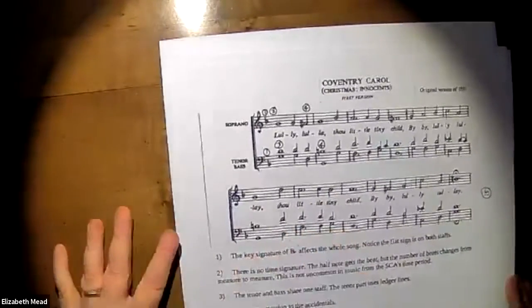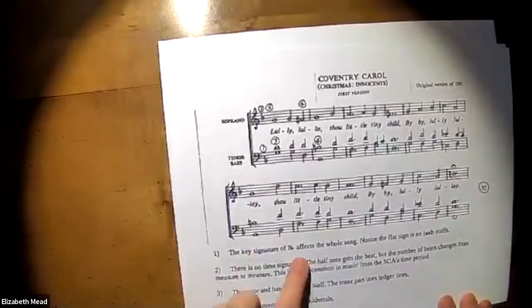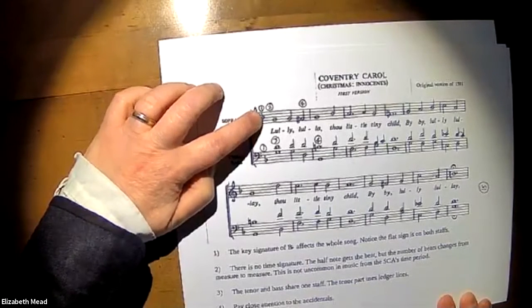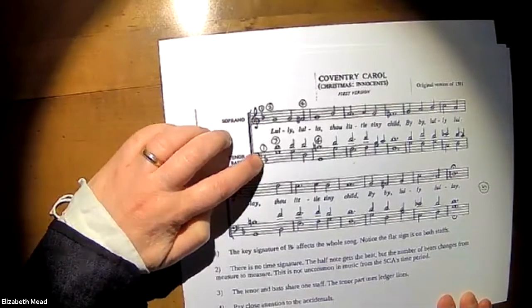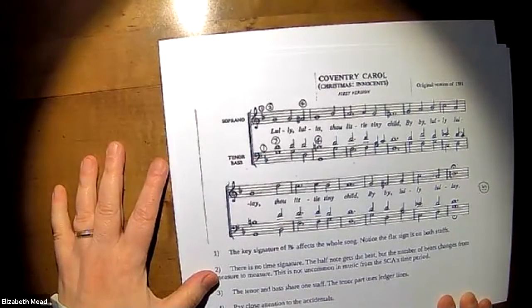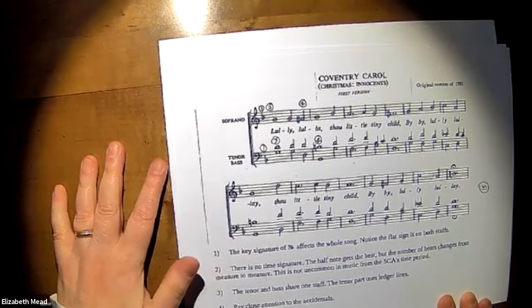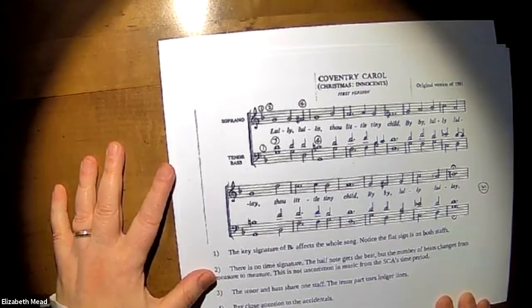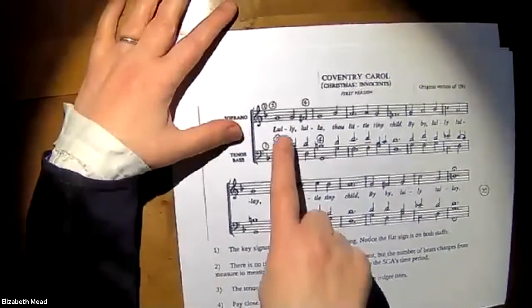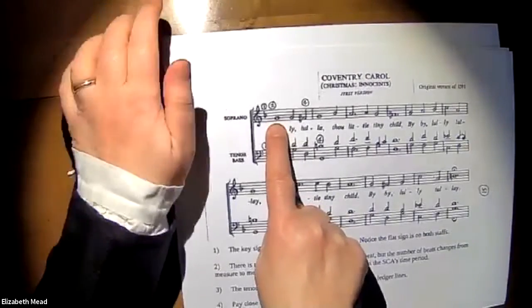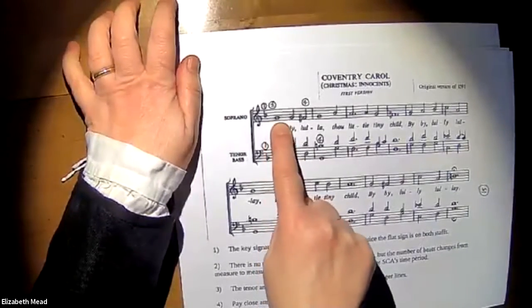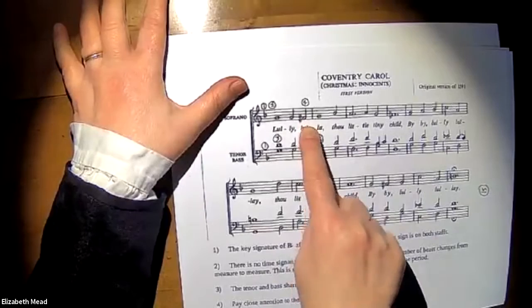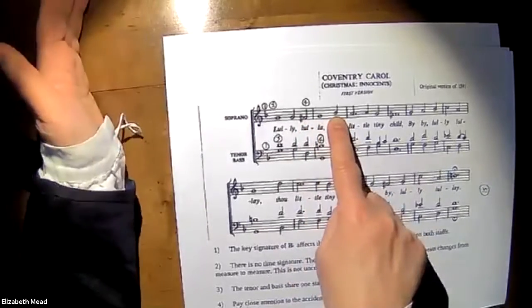So let's see what our little notes are. So first of all, it says the key signature of B flat, right there it is, affects the whole song. Notice that the B flat is on both staffs. There is no time signature. A half note gets the beat, but the number of beats changes from measure to measure. And this is not uncommon in music from the SCA's time period. So I have a half note, a whole note, which is 2 in cut time, 1, 2 half notes. Here's a third one and a fourth one. So there were 4 half notes in the first bar, first measure. The next measure has 2 plus 1, has only 3.